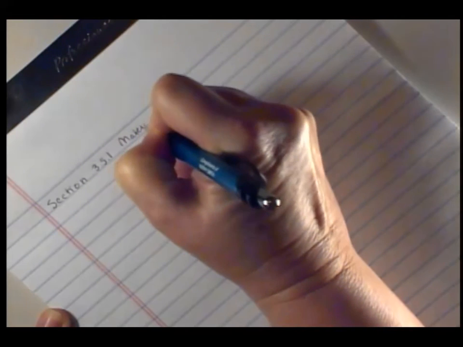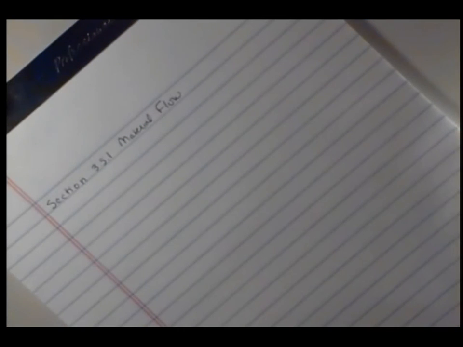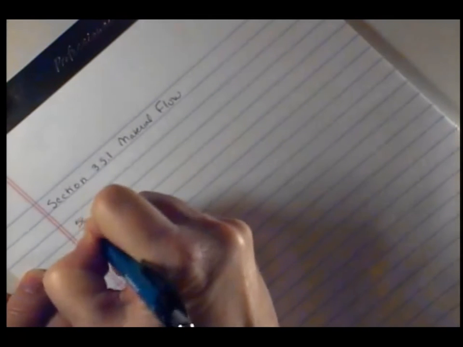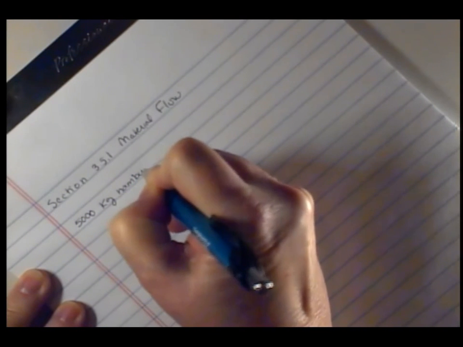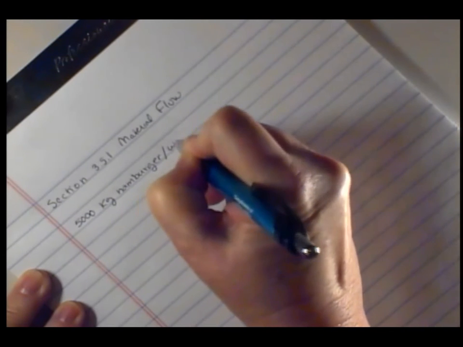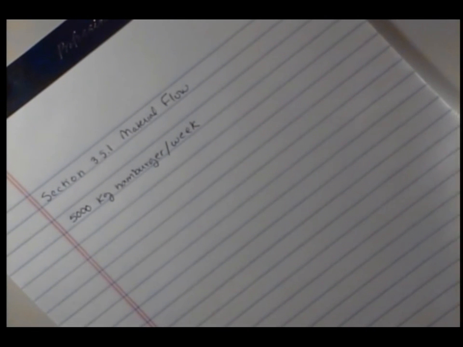Material flow. I am on page 57. So it says a fast food restaurant processes an average of 5,000 kilograms of hamburger per week. When I say 5,000 kilograms of hamburger per week, is that inventory, throughput, or flow time? It's throughput.